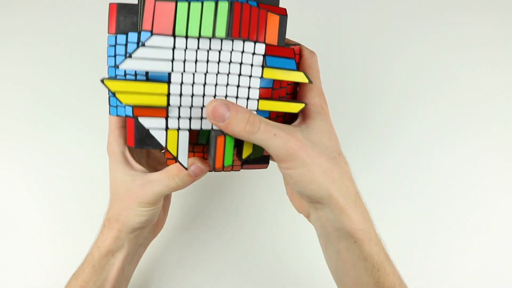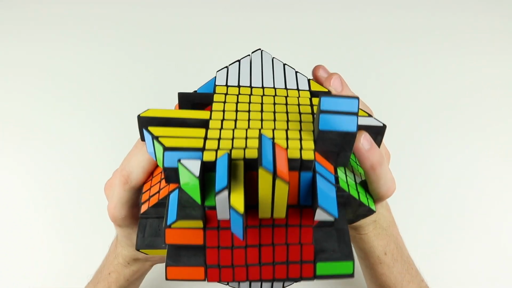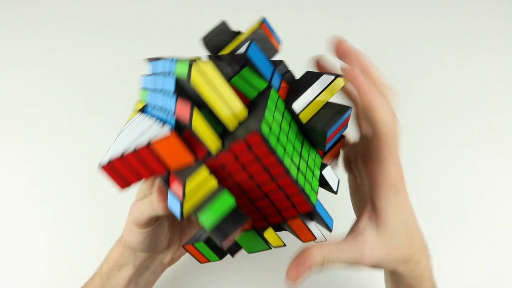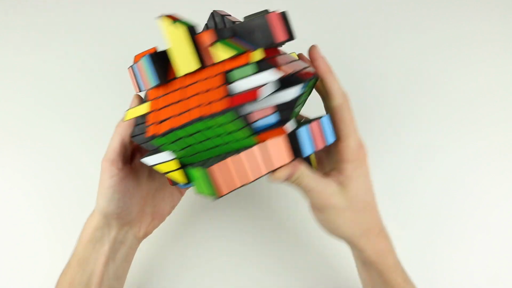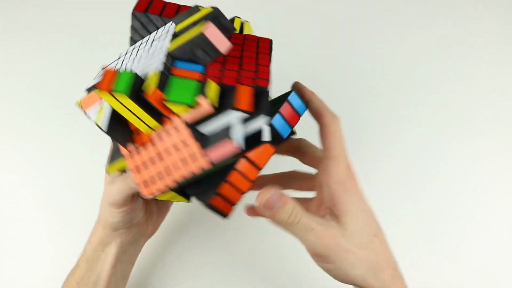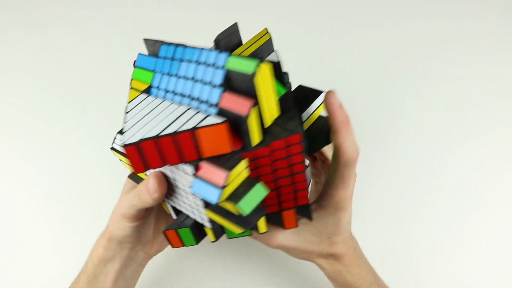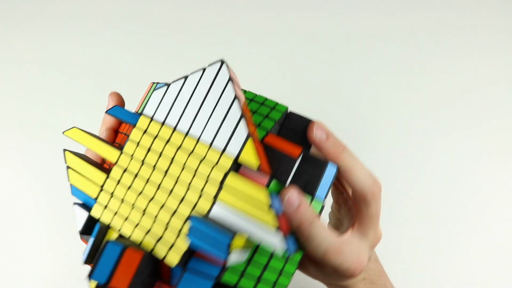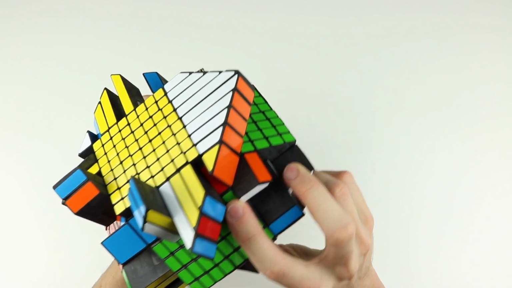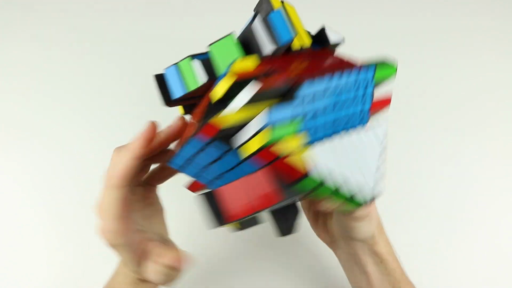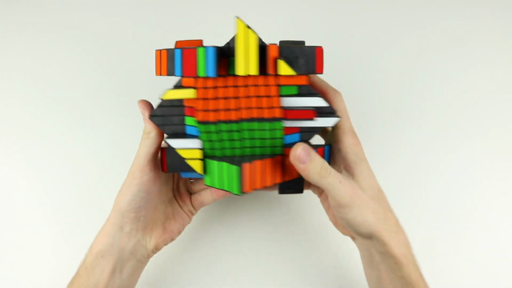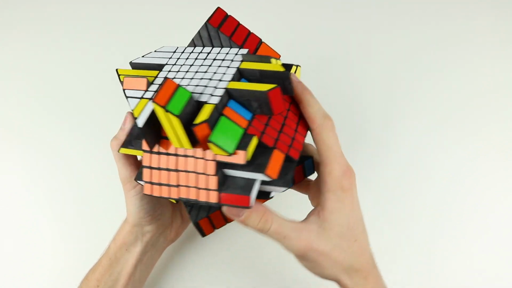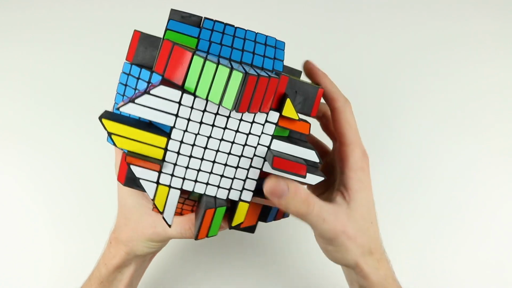Now we just need the big red and white, which is, of course I can't find the largest piece, right? Okay. Oh, it's right here. So it's the giant pieces I can't see.